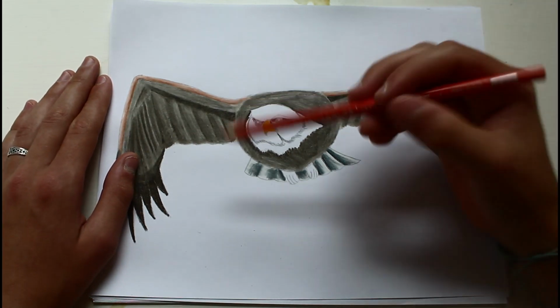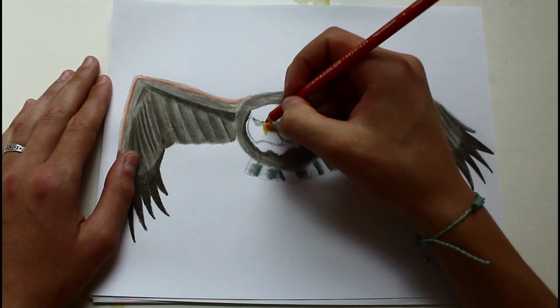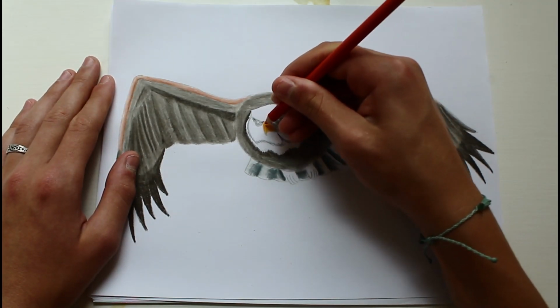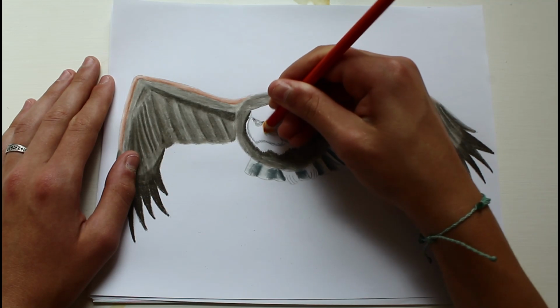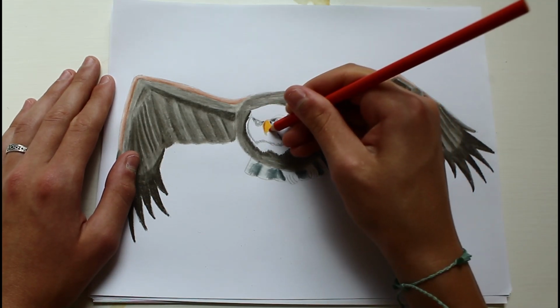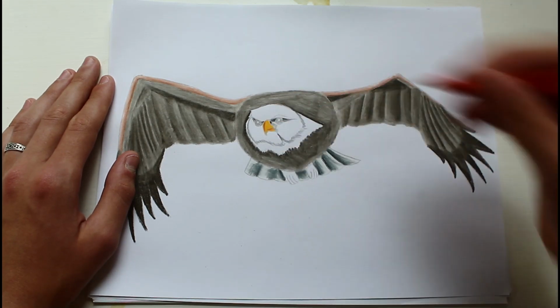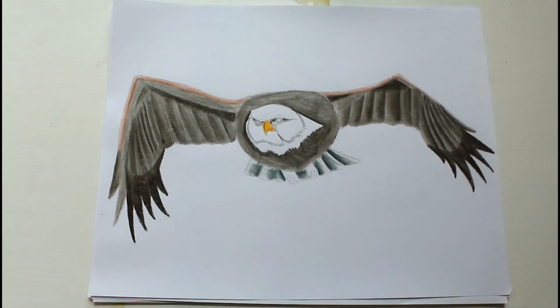And now for the beak, I'm going to do a little bit of shading with my orange on just the few lines that we did in there. Just going to kind of trace over them and then do a little shadow underneath the beak. Just like that.